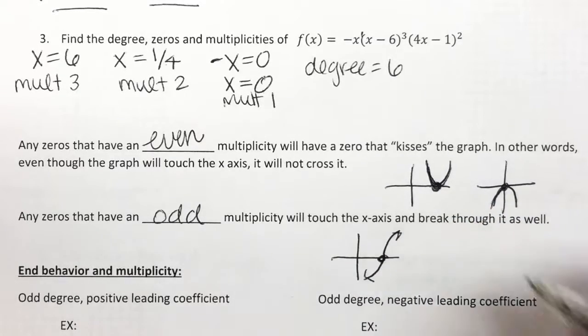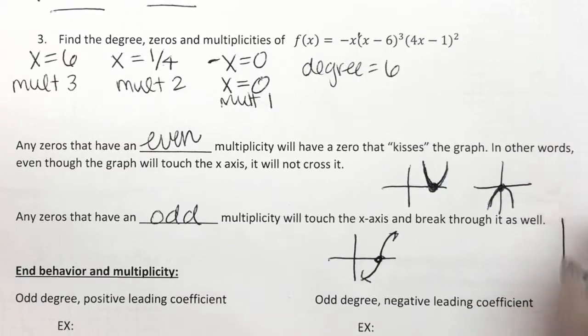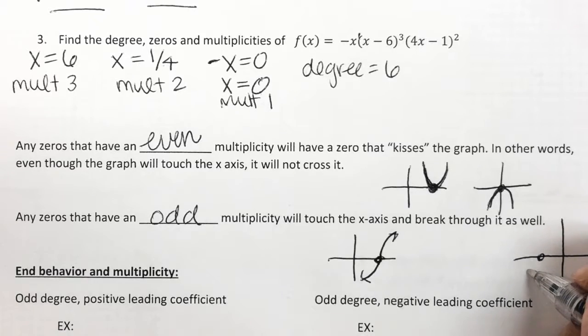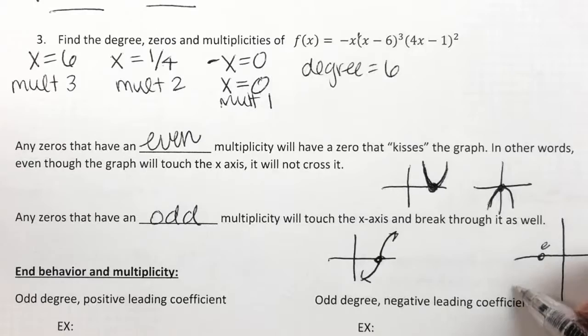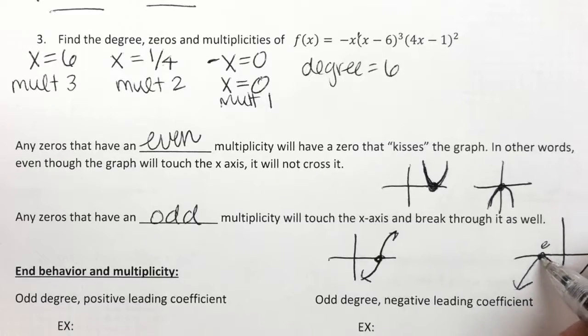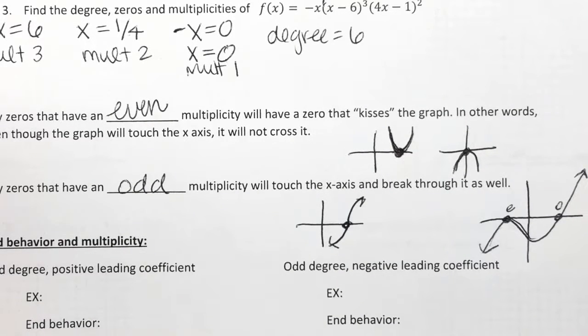Don't write this one down, but let me show you an example with even and odd. Say this one had an even multiplicity and this one an odd multiplicity. It kisses here, and then it could keep going and go through. This one's even because it bounces off and doesn't cross it. This one's odd because it goes through the x-axis. So that's what it would kind of look like on a graph.